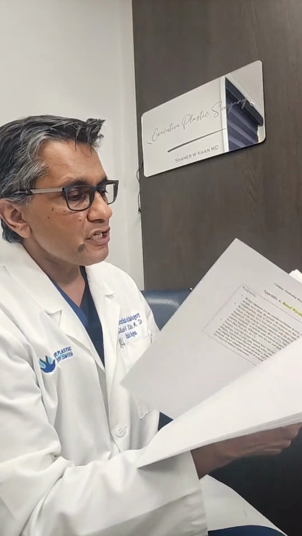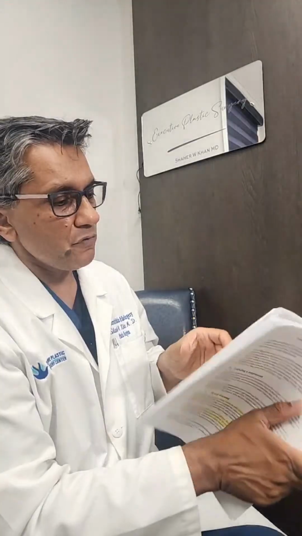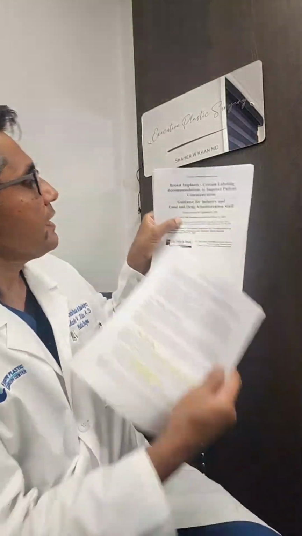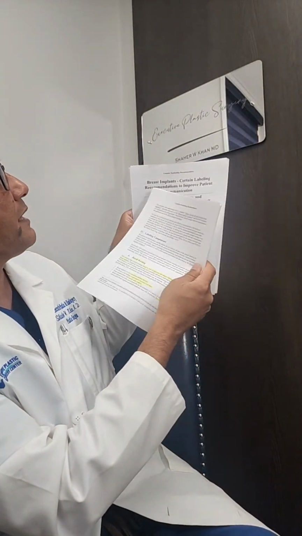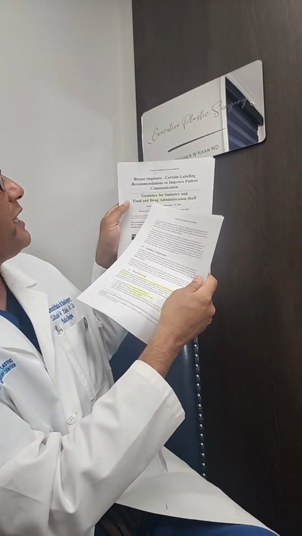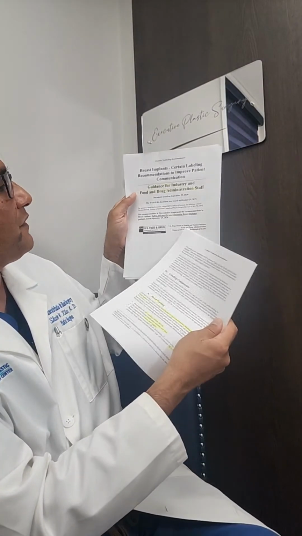And the boxed warning, I'm going to take like 5-7 minutes to read this just so that you get the understanding and gist of it. You can actually go to Google, and I want each one of you to type this in because you will see this for yourself. Breast implant, certain labeling recommendations to improve patient communication, guidance for industry and Food and Drug Administration staff, document issued September 29, 2020 by the FDA.